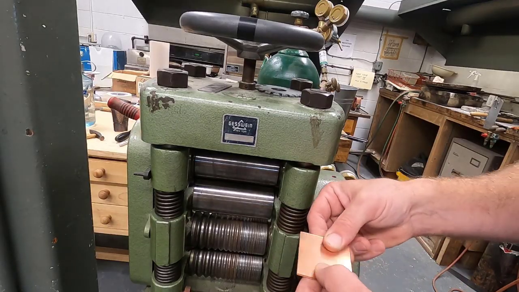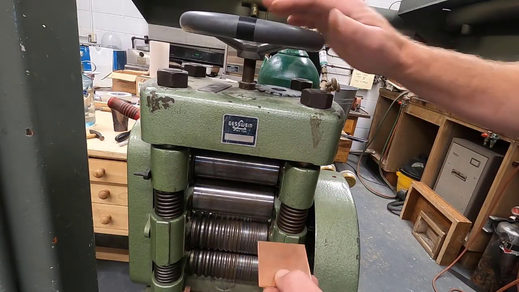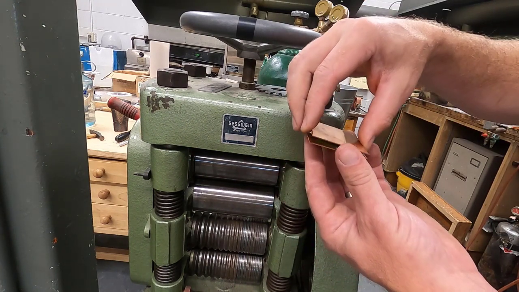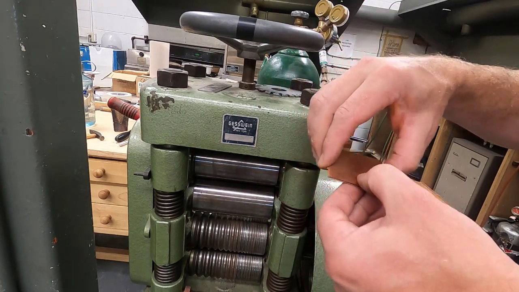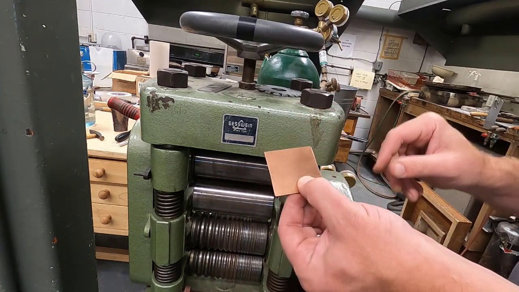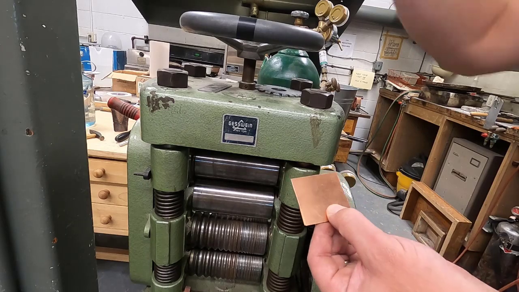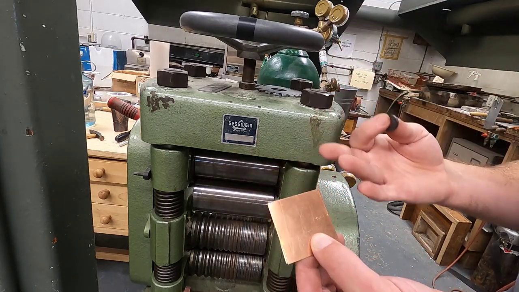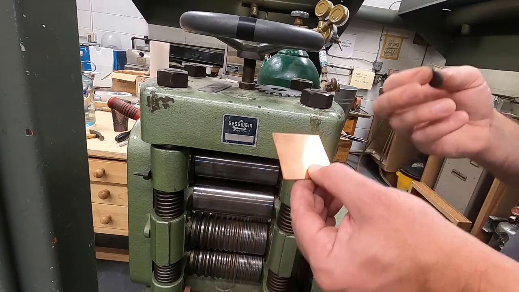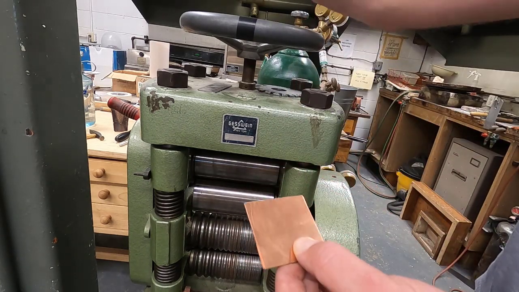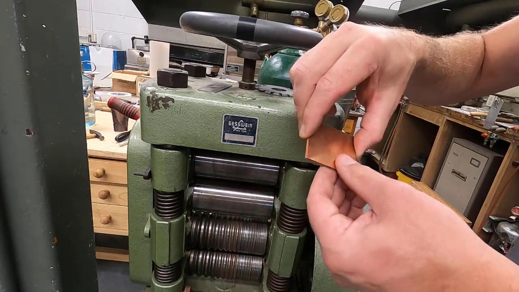So in order to use this tool to transfer the texture of this leaf into my metal, I need to set this tool up. I also need to make sure that I don't have a piece of steel. So there should always be a magnet close by. Now I know these are pieces of copper, but if you're working with a gray metal, you might want to double check before you get started. And so, non-magnetic, I'm good to go.